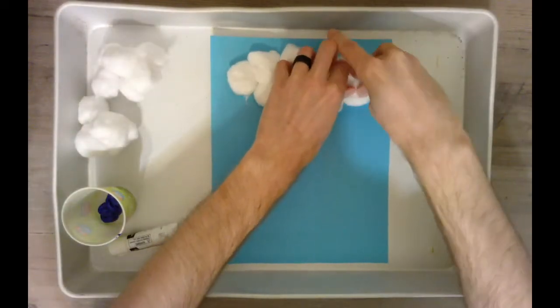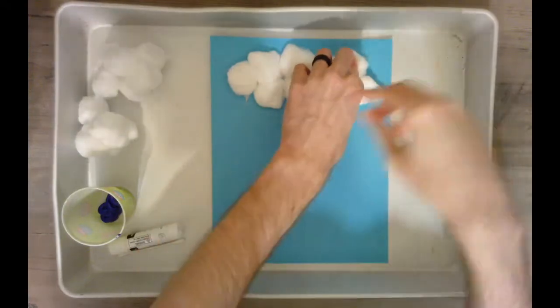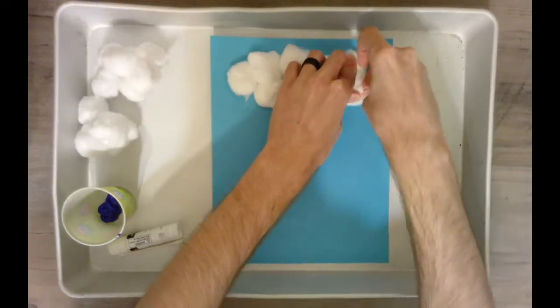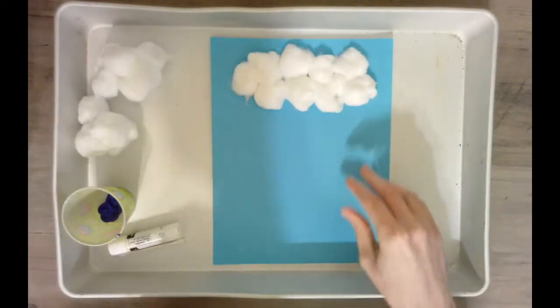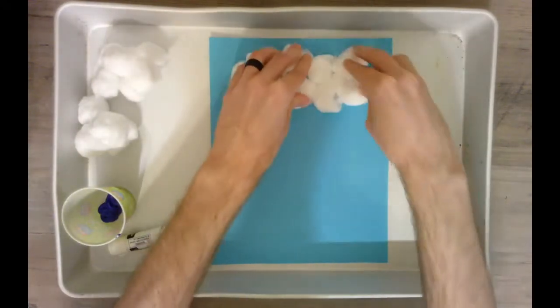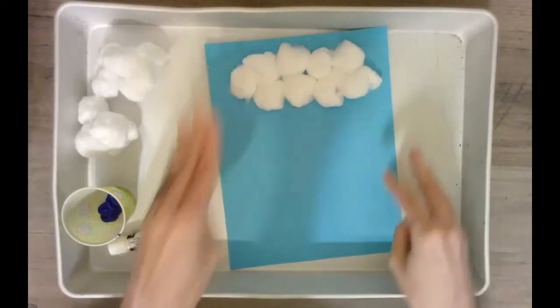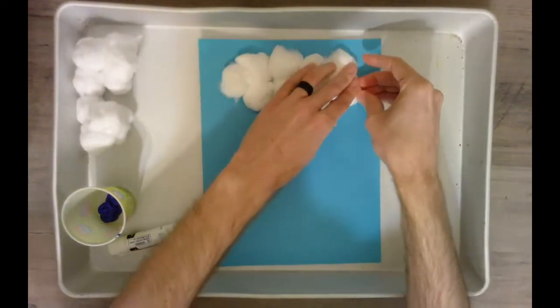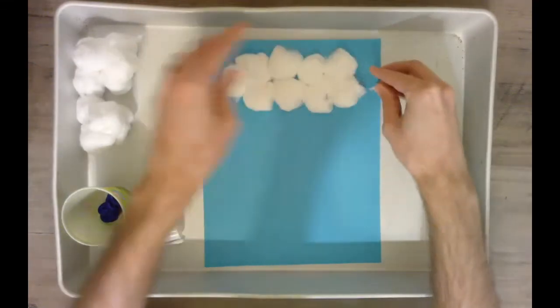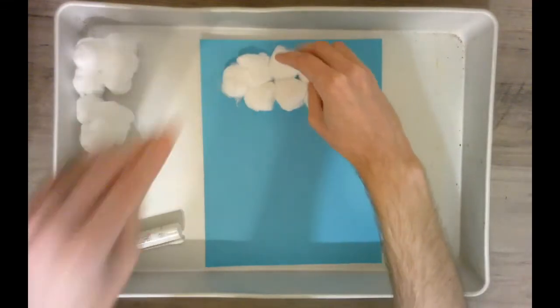Let's see if these last two stick. I may have to, like I said, go back and add just a little bit of glue for the last two clouds I put on. But I think that they're probably good. So we have our clouds. Now what we're going to need are our rain droplets falling from the clouds.